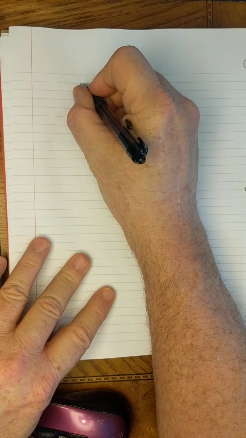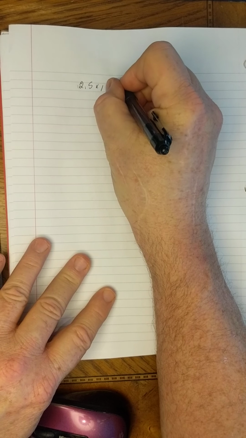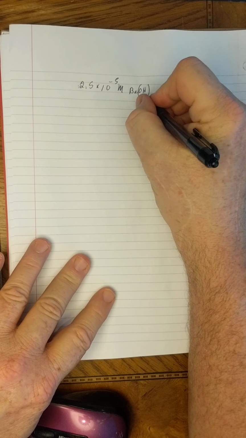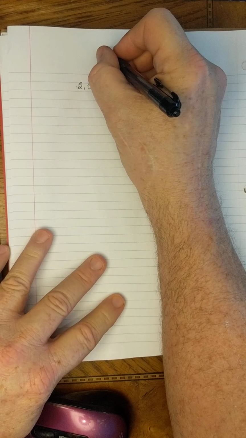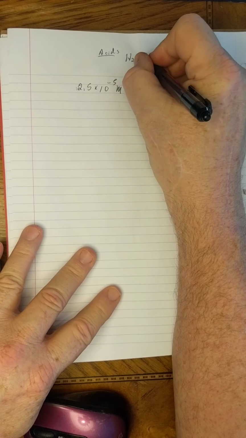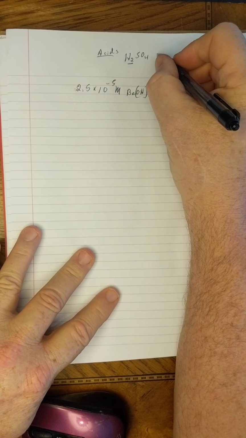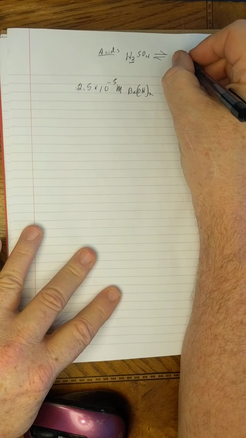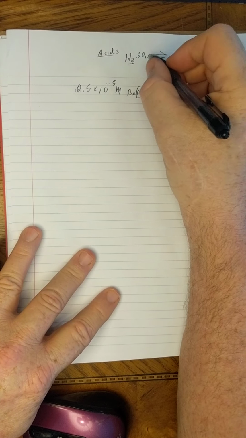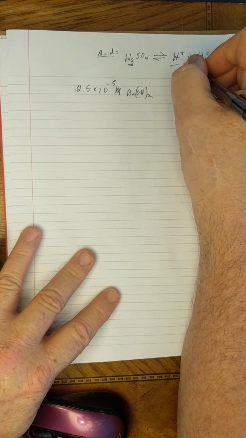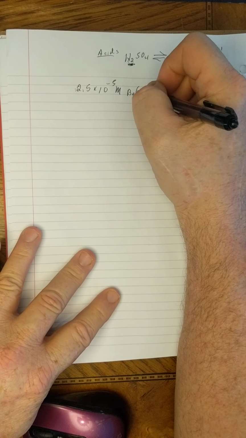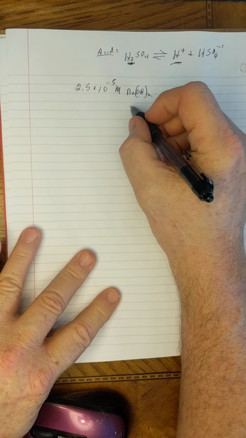If I told you that you had 2.5 times 10 to the negative 5th molar, now if I said that was barium hydroxide, that's different. In acids, like sulfuric acid that has 2 H's, only one of the H's dissociates. So it comes off as just H plus and HSO4. So with acids, the number of H's doesn't matter. That's what we said in the lab. The number of H's doesn't matter on your acid strength. But not so for bases.